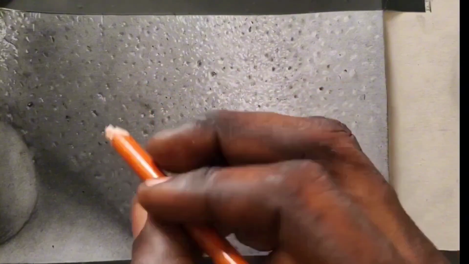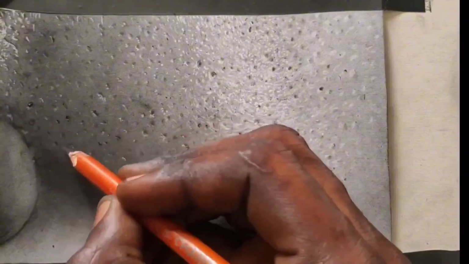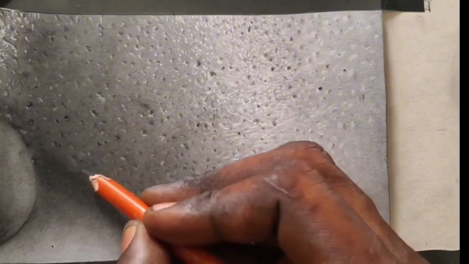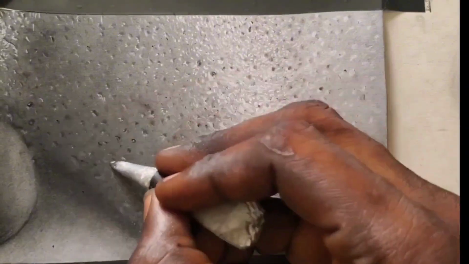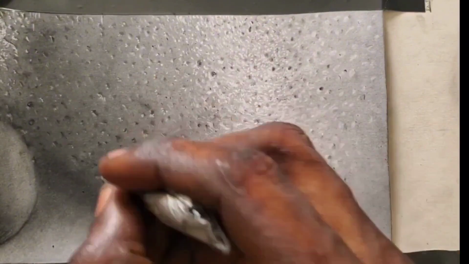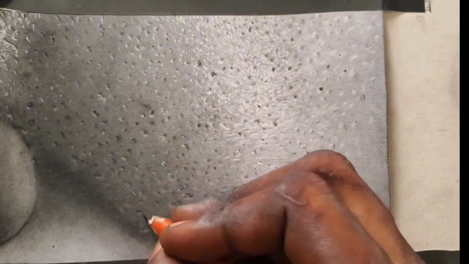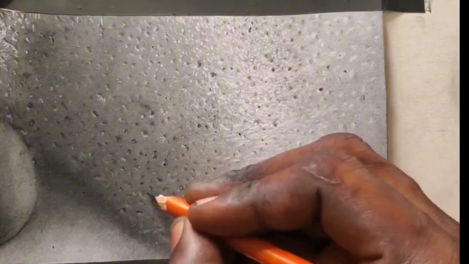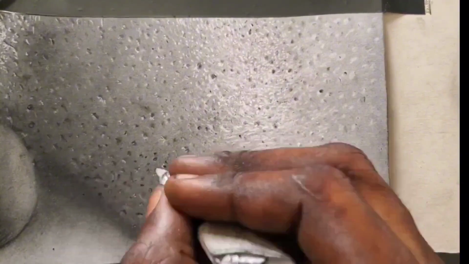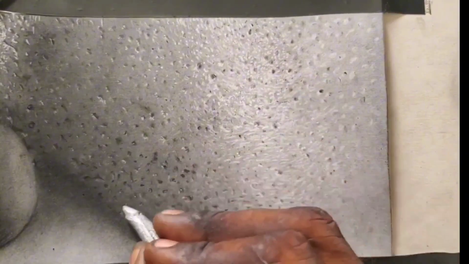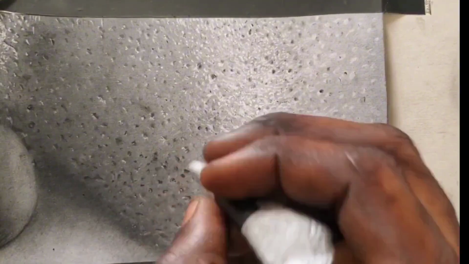Hyperrealistic, we make it more real than reality itself. But photorealistic is replicating the same thing on the reference picture in your drawing. Whichever method you love, you can do photorealistic or hyperrealistic. But to me, hyperrealistic is doing more real than the reality.